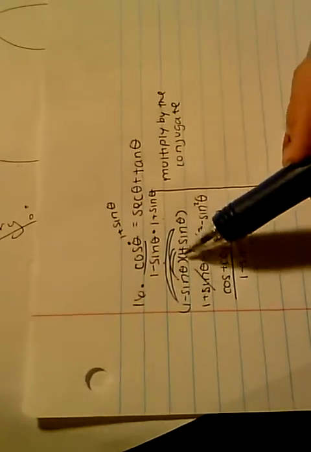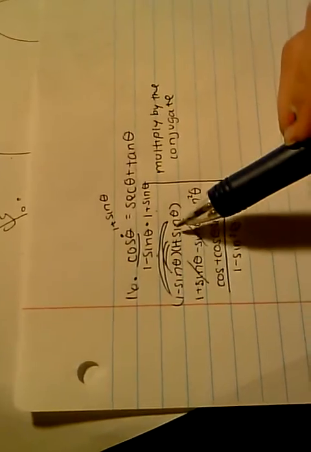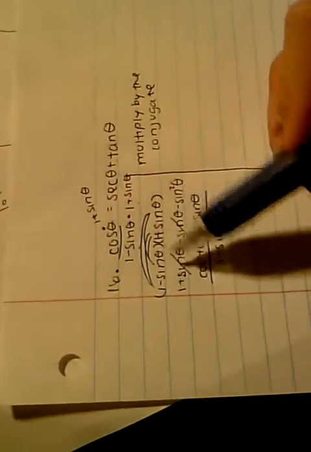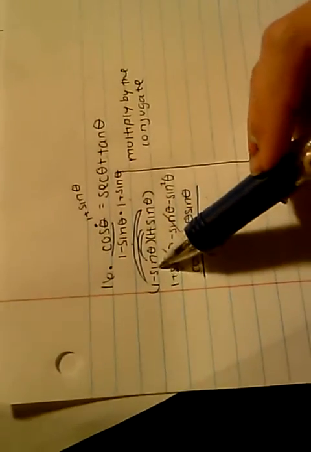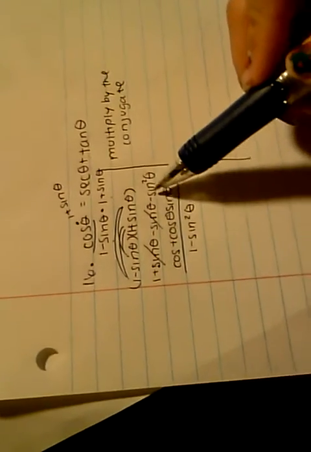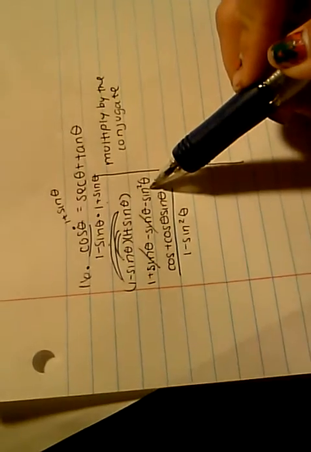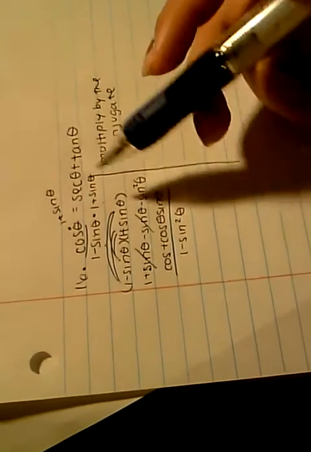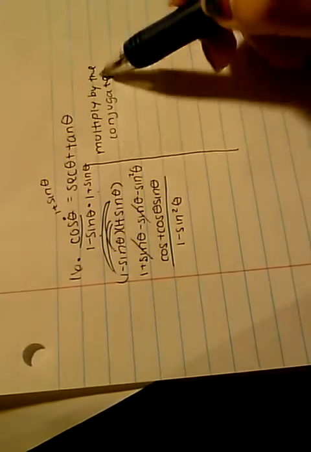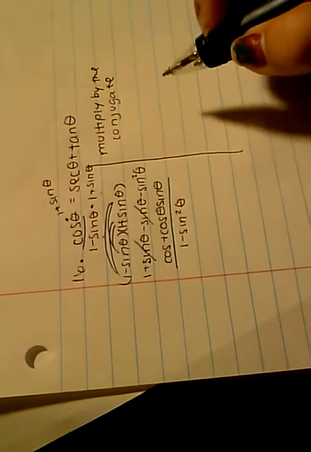And then for the bottom, this is what it would look like because you're FOILing it out. 1 times 1 is 1. 1 times sine of theta is sine of theta. 1 times negative sine of theta is negative sine of theta. And negative sine theta times sine theta equals negative sine squared theta. So that's what I wrote on the side, multiplied by the conjugate.